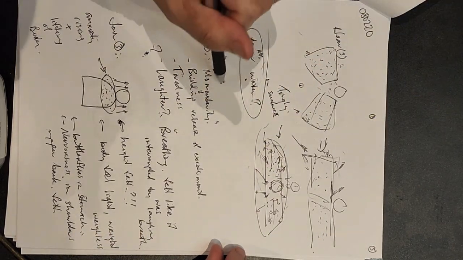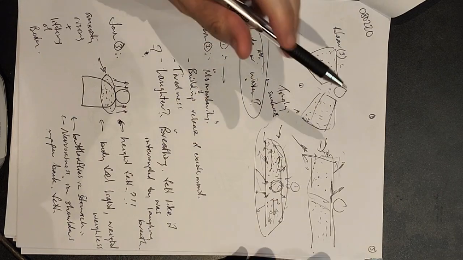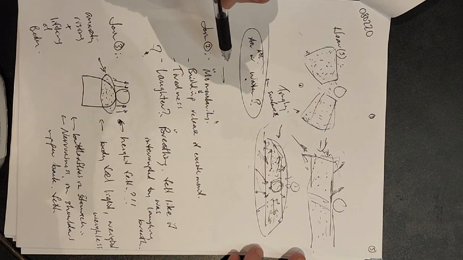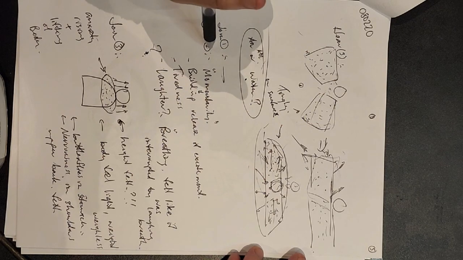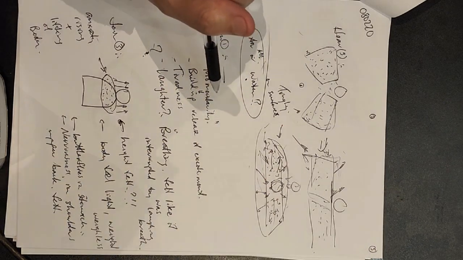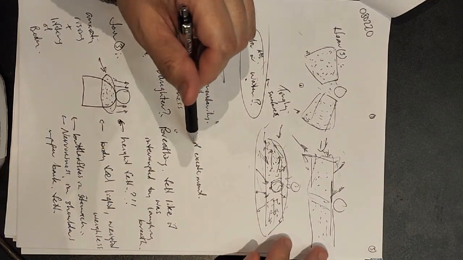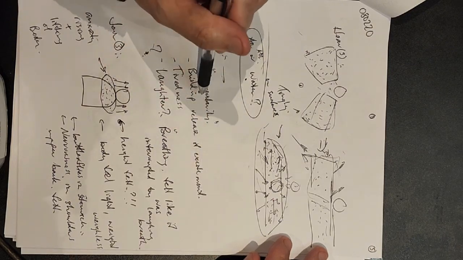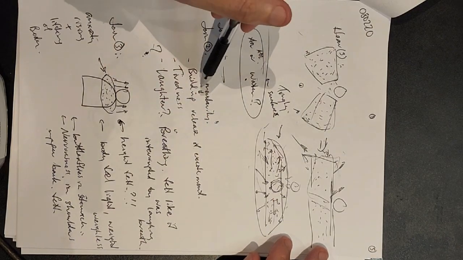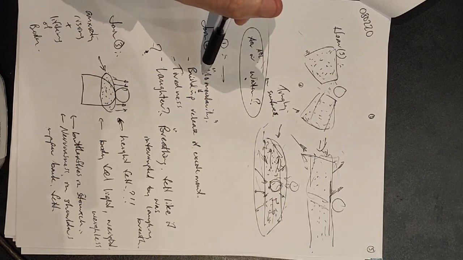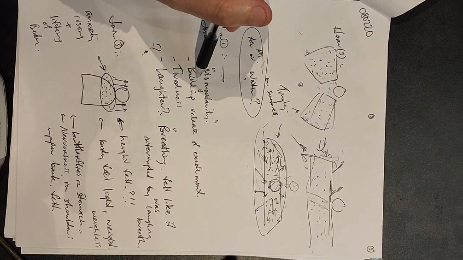Now the first join, I've got nothing, I couldn't feel anything. Join 2, momentarily, built up release and excitement. Just a moment of excitement. It sort of built up, then it went, finished again.